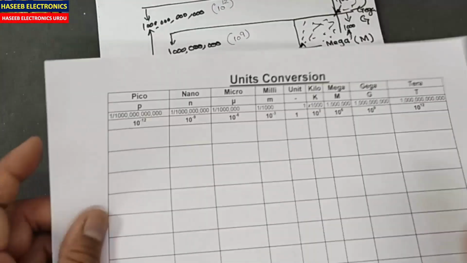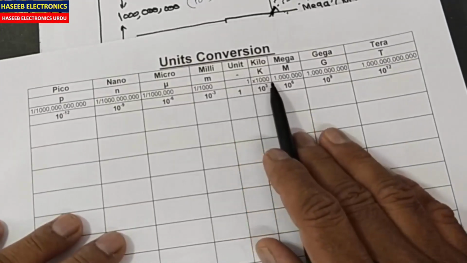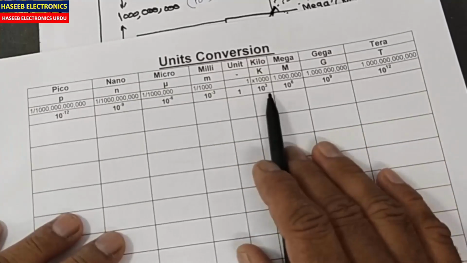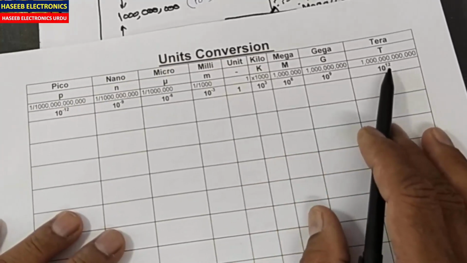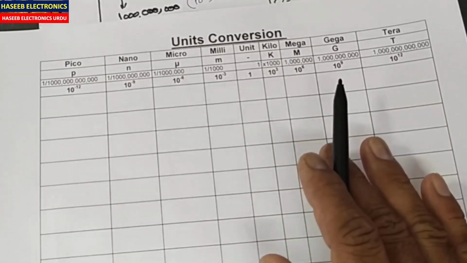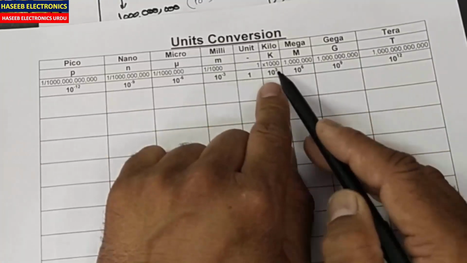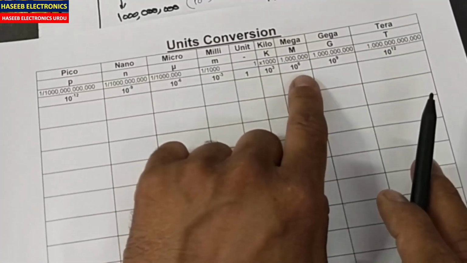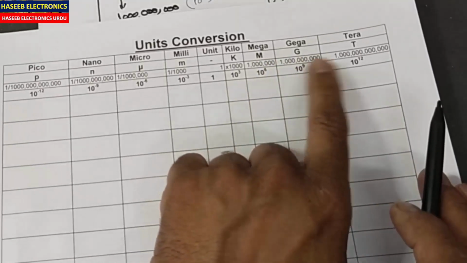Let's see the structure. Here we have 1 unit. Here the power is increasing. 10 raised to power 3, 10 raised to power 6, 9, 12. Each step, it is multiplied by 1000. 1 unit, 1000 units, 1 kilo. 1000 kilo, 1 mega. 1000 mega, 1 giga. 1000 giga, 1 tera.